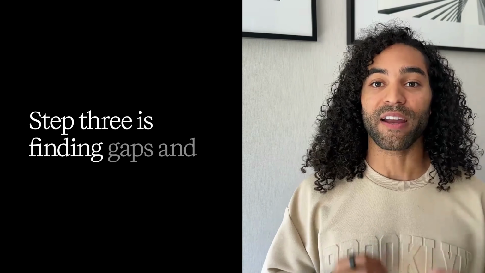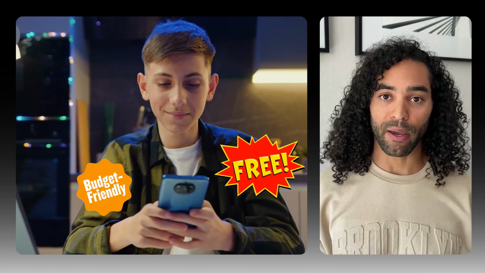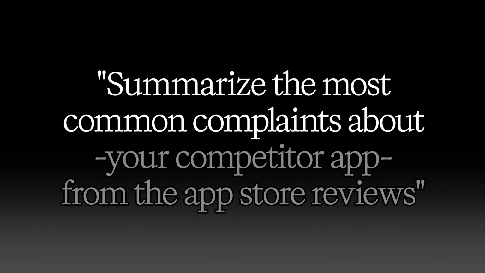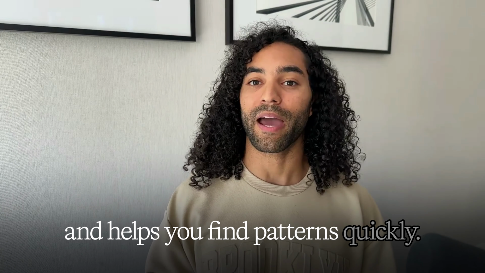Step 3 is finding gaps and opportunities. Now that you've analyzed competitors, let's find ways to make your app stand out. Look for missing features. What are users asking but not getting? Improve the user experience. Are there design flaws or complicated workflows? Can you offer a better free version or a unique monetization model? If you're overwhelmed by hundreds of reviews, use AI tools like ChatGPT to summarize competitor feedback that is available online. Here's a simple prompt that you may use. Summarize the most common complaints about your competitor app from the App Store reviews. This cuts down research time and helps you find patterns quickly.